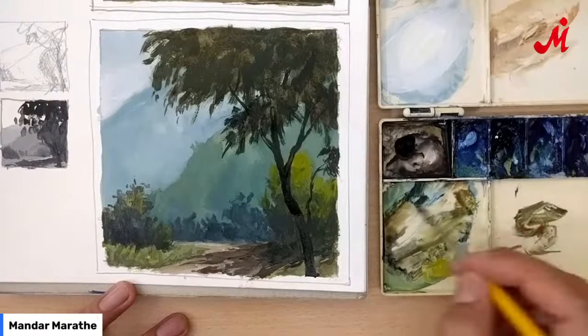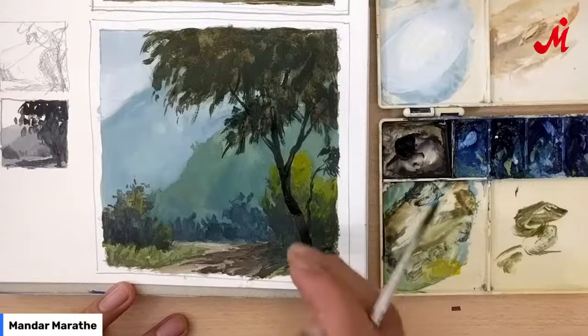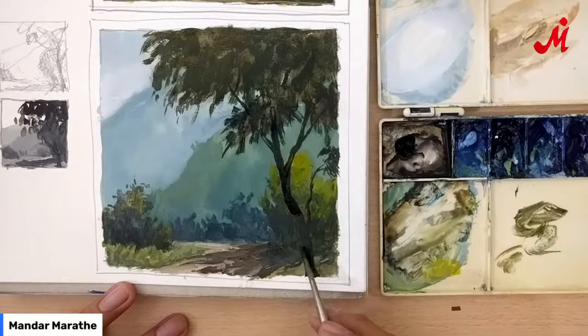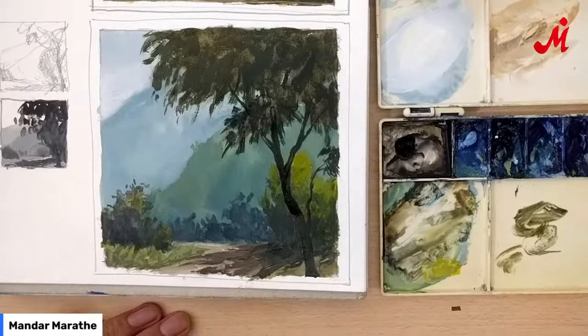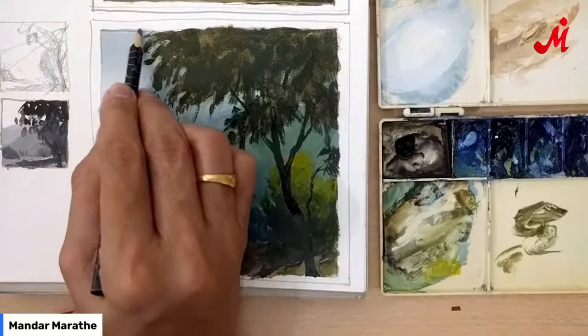If I were to paint this as a piece for exhibition, then I would wait between the layers so that I get a completely dry layer before I paint on top of it. But that's not this. So let's add the boundary once again.